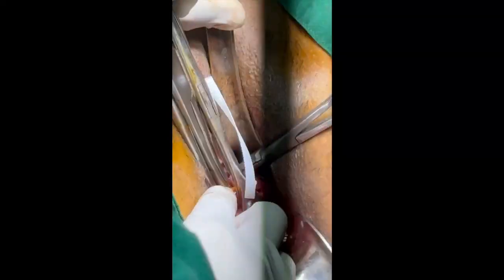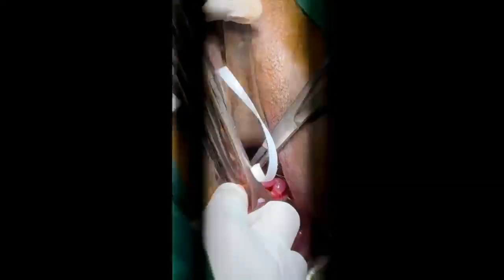The Foley's was dilated with 20 cc of distilled water, and this is how we are creating the space between the cervix and the vagina and bladder so that we can reach the internal os. It is important in this step not to injure the membranes. And now the stitch is being taken.